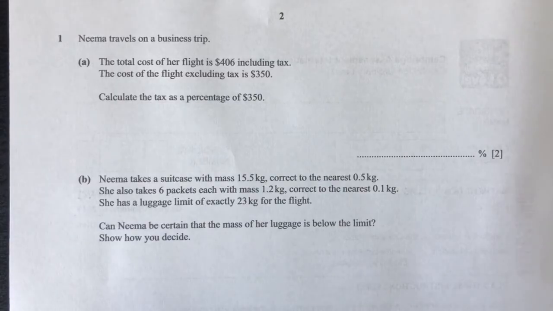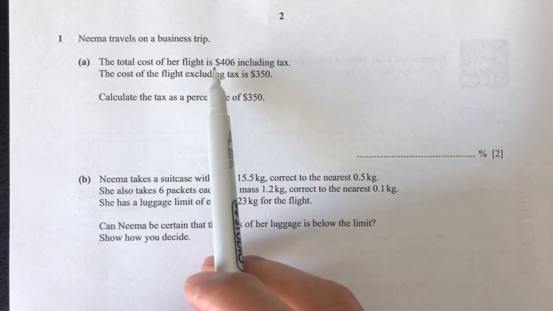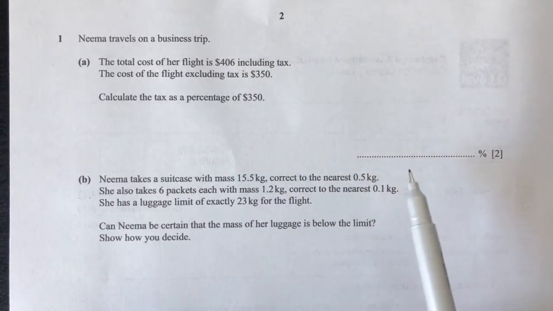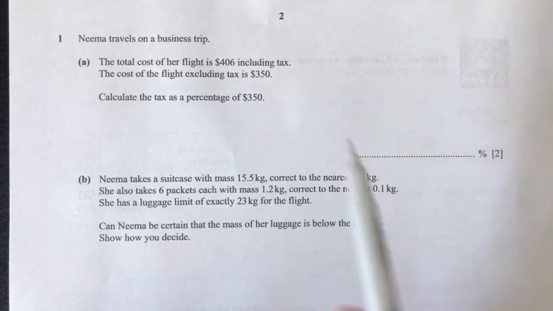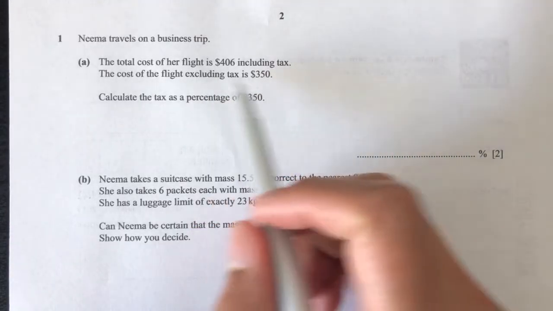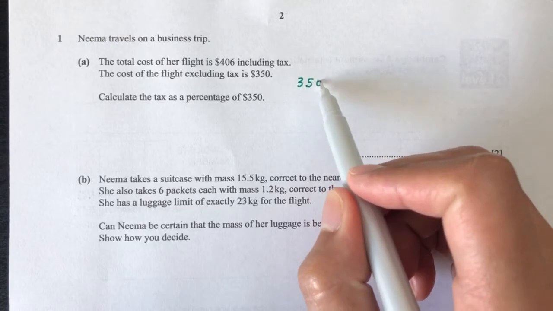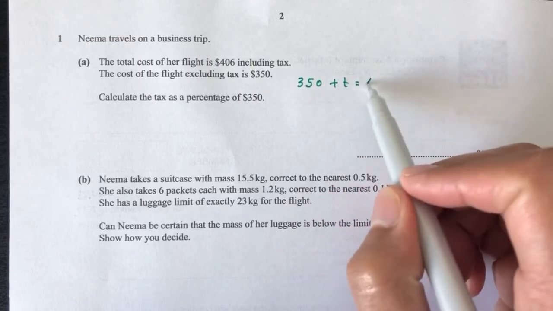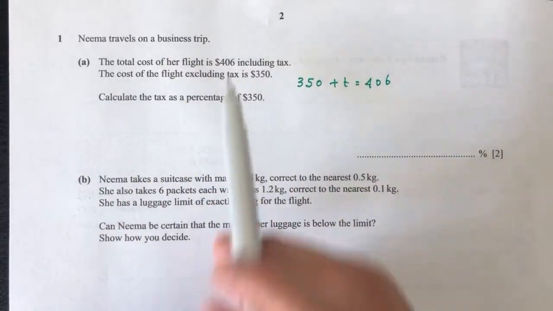So Nima travels on a business trip. The total cost of a flight is $406 including tax. The cost of the flight excluding tax is $350. So what do we know? We know that the cost is $350 plus tax is $406. This is what we know from the information.